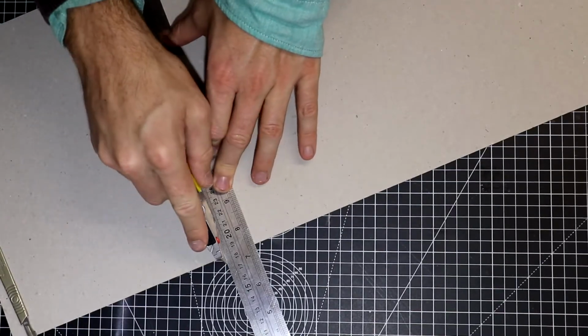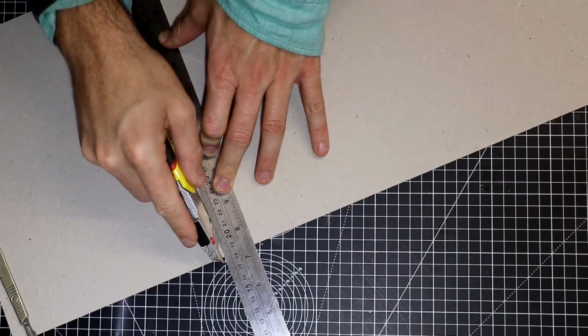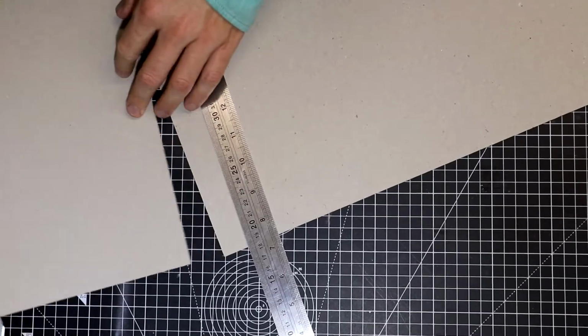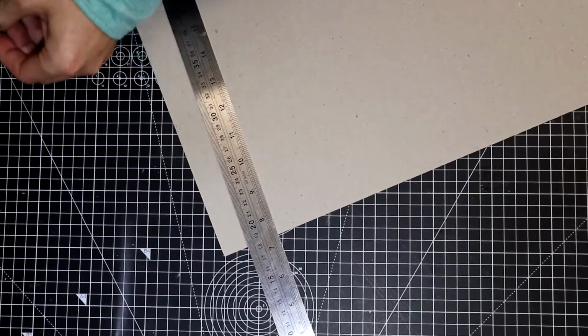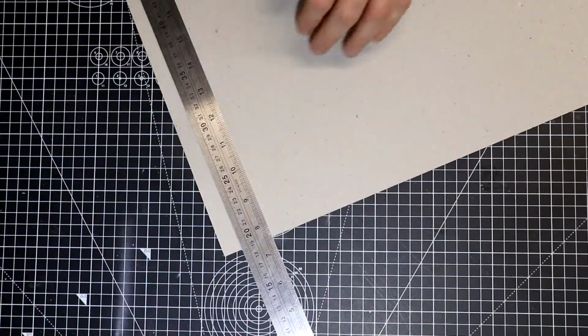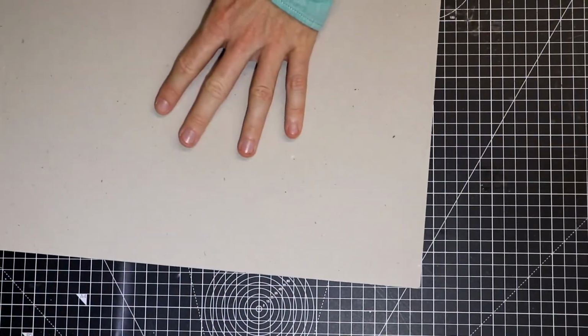I'll use my Stanley blade for this one. Okay, so there we go, nice bit of material surplus. My desk is getting messy, so this is a pretty big model.